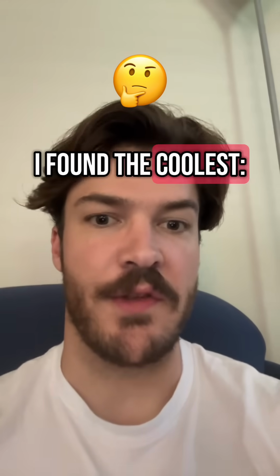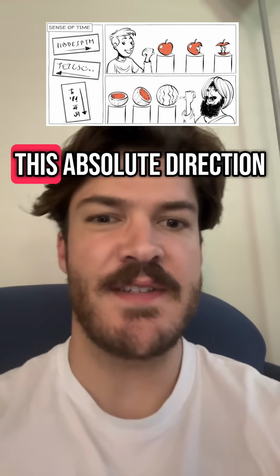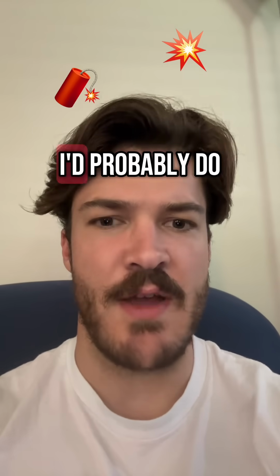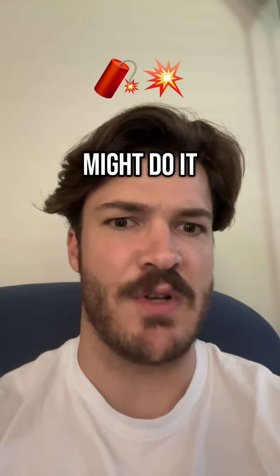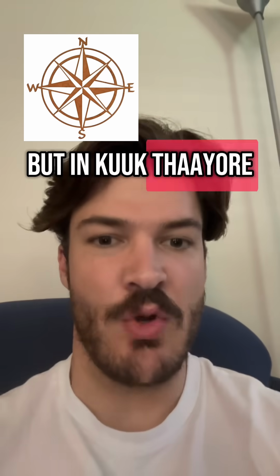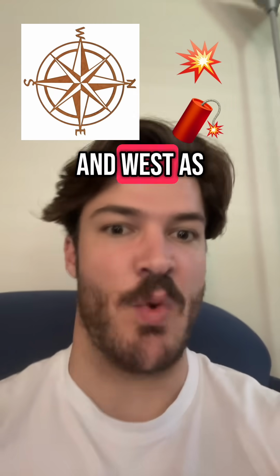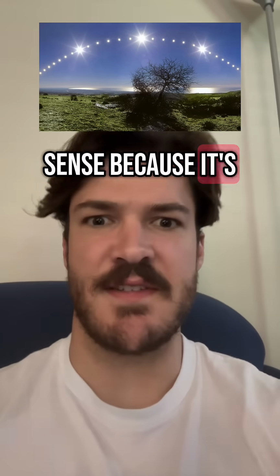But here's what I found the coolest. With the Aboriginal language Kuk Tayore, this absolute direction system affects how they think of time. So if I'm organizing pictures in a story, I'd probably do it left to right. And other languages might do it right to left, or up to down, or down to up. But in Kuk Tayore, they do it east to west. So basically they visualize east as being the past direction and west as being the future direction, which kind of makes sense because it's the direction that the sun moves.